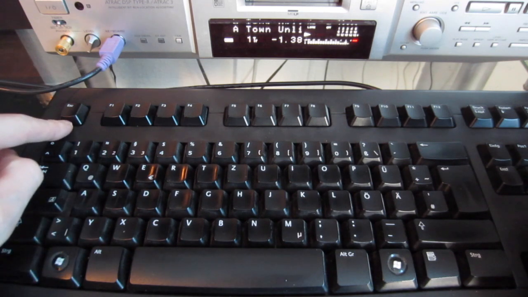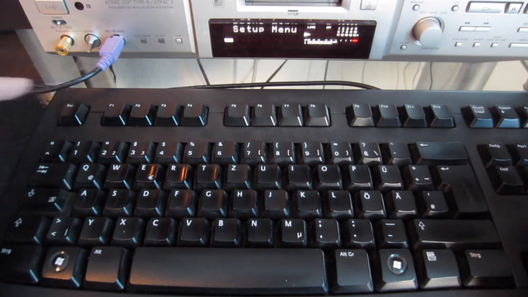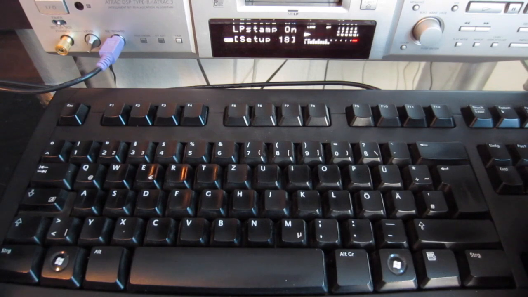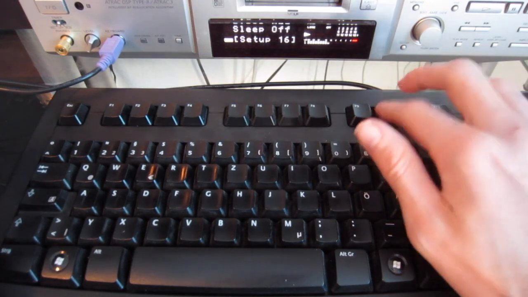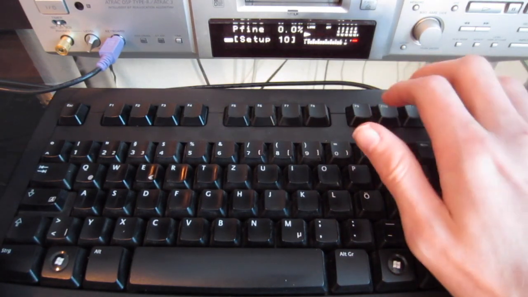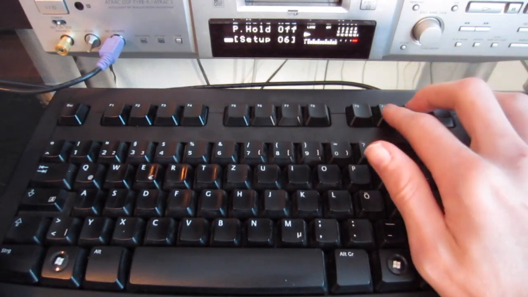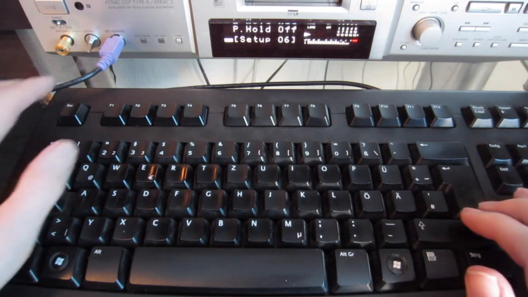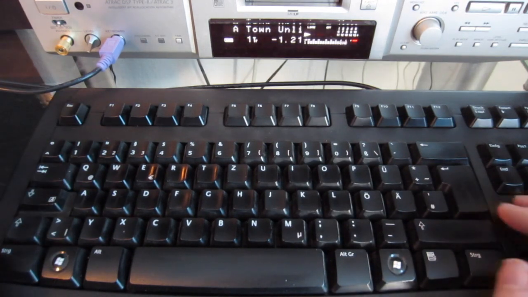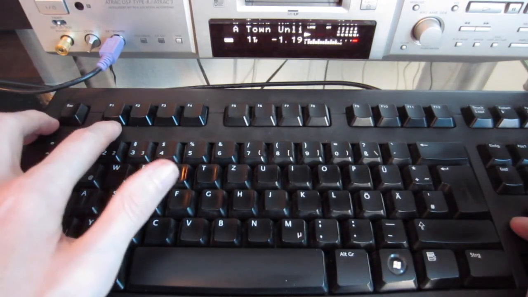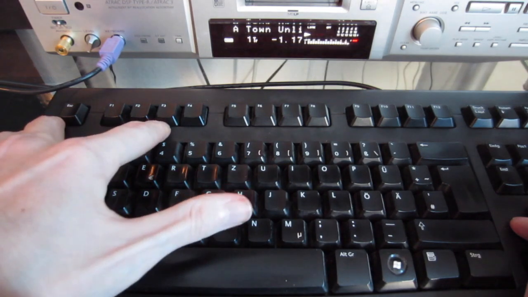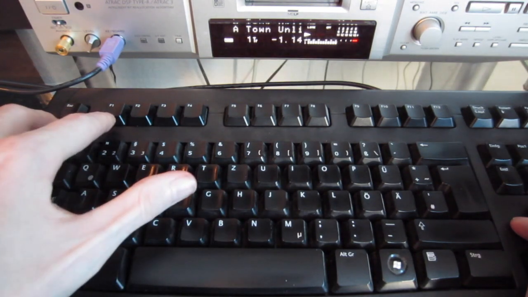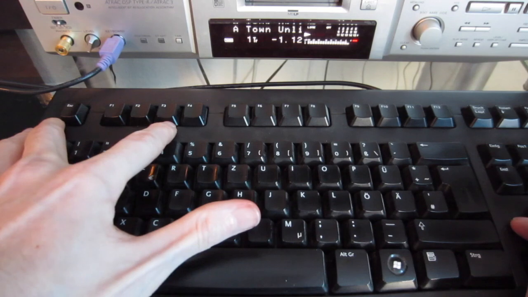And if we push escape twice, we get to the setup menu instead of the editing menu. And here we can also select all the various different things with F10 and F11. So very basic. Then we have F1, F2 and F3, which is basically play, pause and stop.